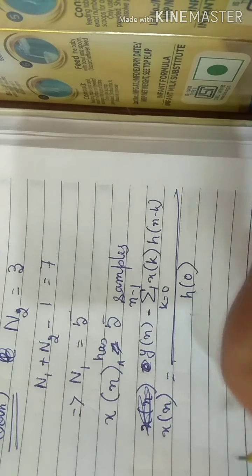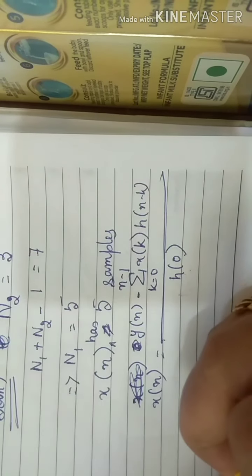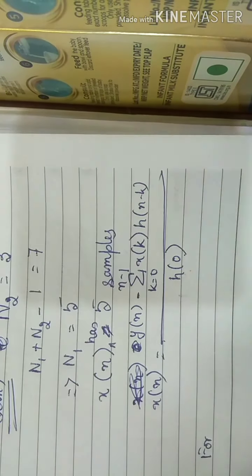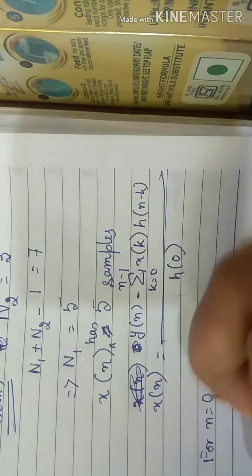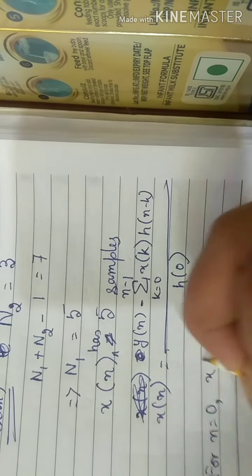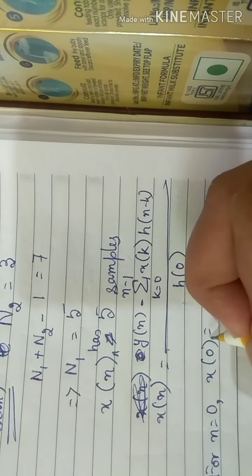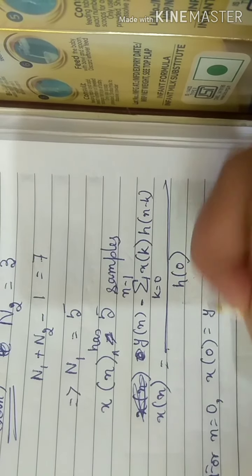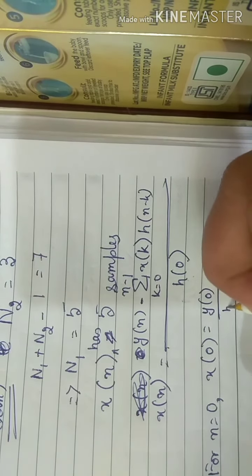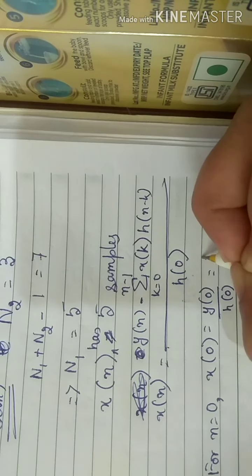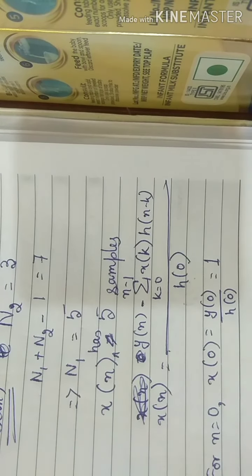So for n equal to 0, x[0] will be y[0] by h[0], equal to 1.